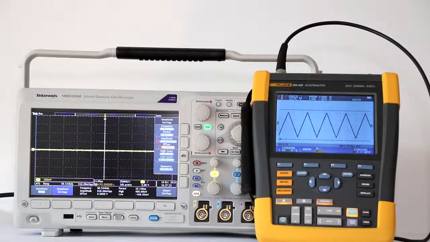Notice that the ramp wave briefly changes size. When the Fluke's auto-ranging feature kicks in, the waveform as displayed once more adjusts to fit the screen. In the cursor readout, the new value is shown.